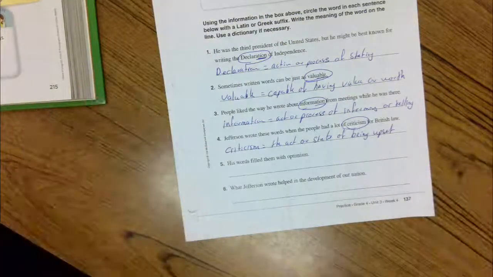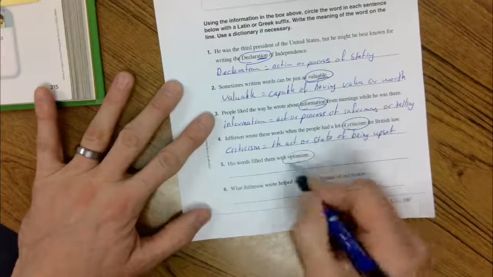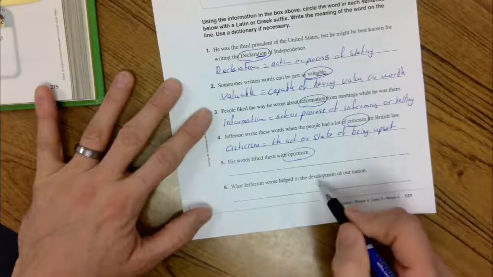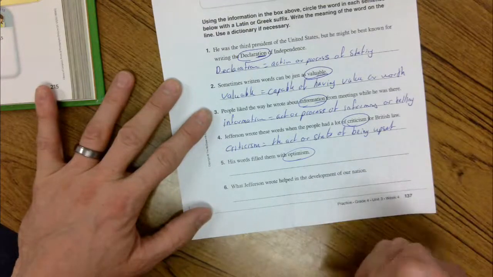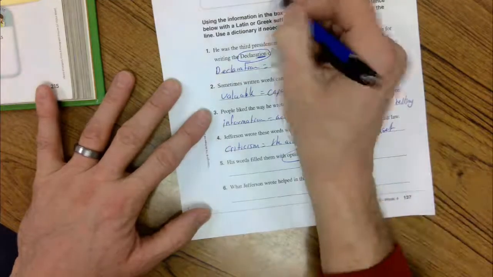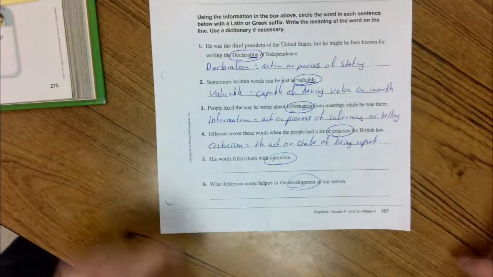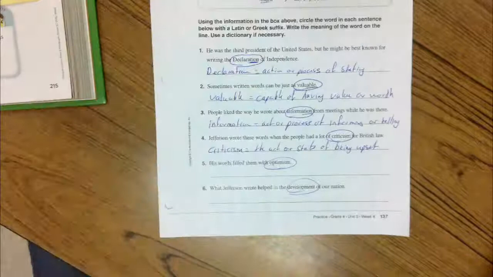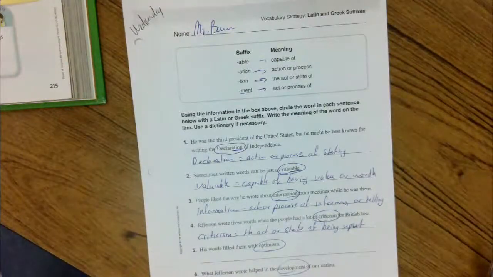All right, so you got two left. I'll find them for you. Optimism and development. Yeah, development there. Those are the two. You got to come up with some definitions. Use the top to help you. Okay, that was a quick, short assignment because our story today is a little bit longer.